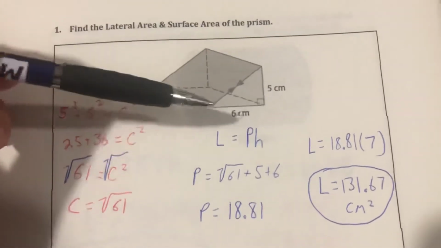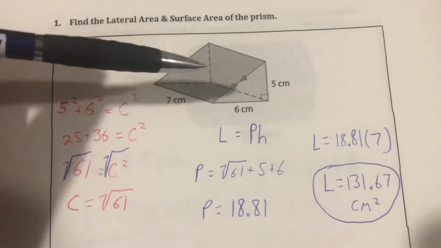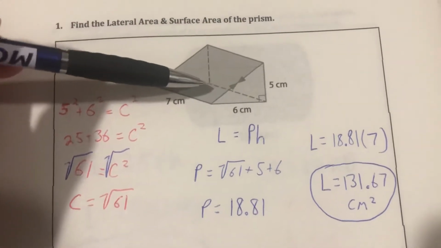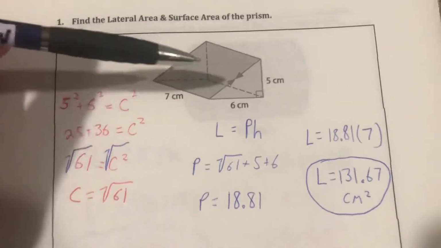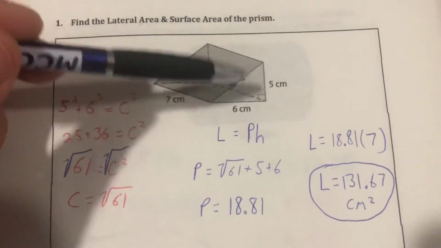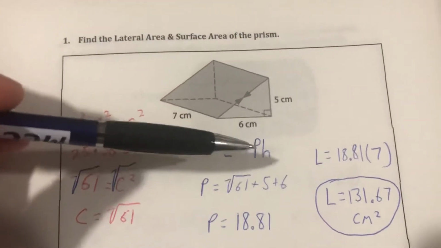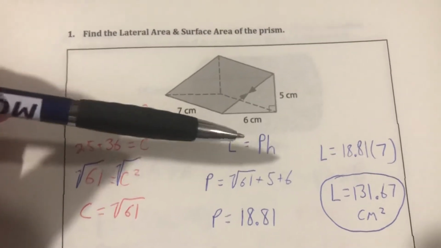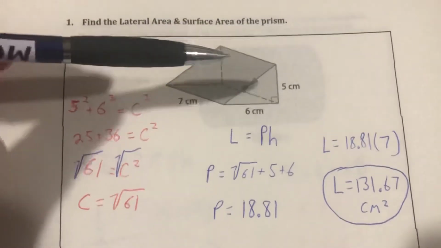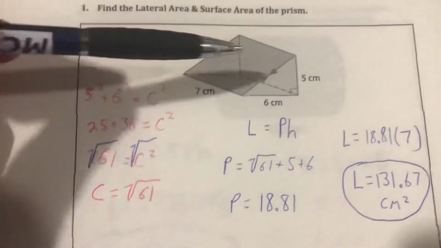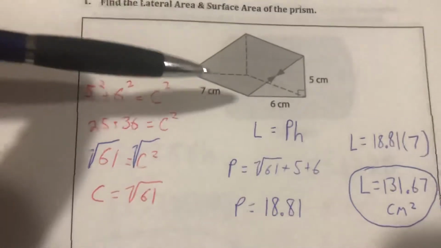So it's the perimeter of the base. And if you look, when we're talking about the lateral area here, we're talking about these three rectangles that connect the two bases. So this top one here, that one in the back there, and then this one on the bottom. Now by doing the perimeter times the height, it's basically saving us time from going, okay, base times height of this rectangle, plus base times height of this rectangle, plus base times height of this rectangle.